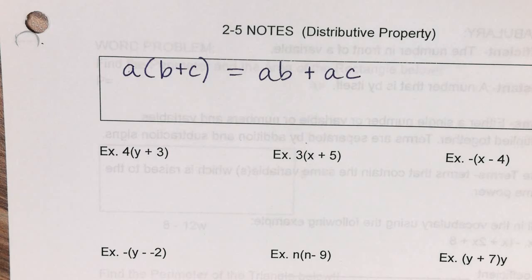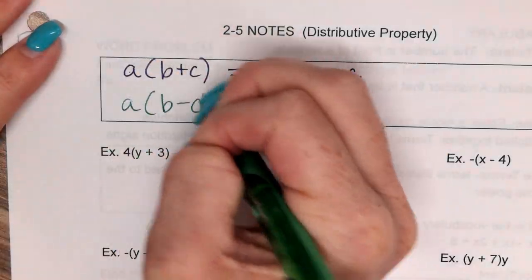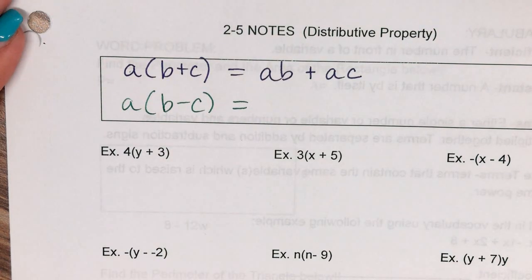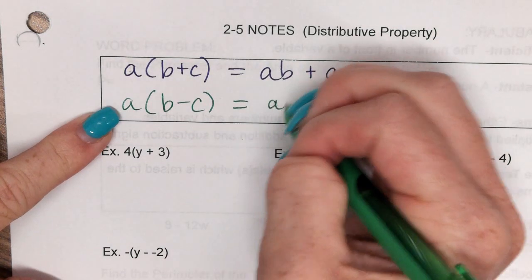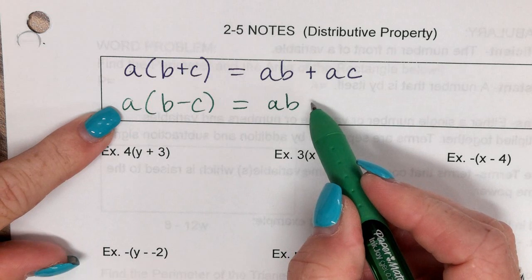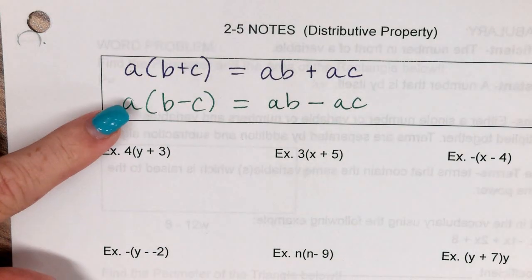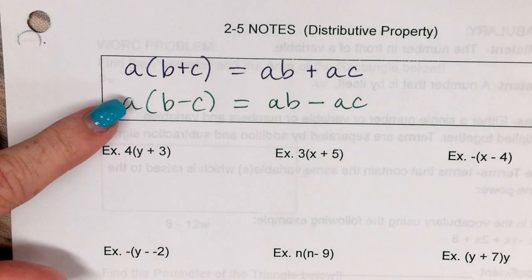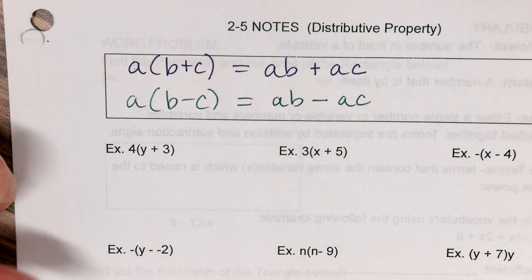Are we okay? If you have a minus on the inside, there's 2 ways you could handle it. You could do keep, change, change. Or you could just distribute it as a subtraction sign. So let's look at it. If I have A times B minus C, this would be the same thing as A times B. But instead of a plus sign, what would I have? Minus A times C. Distributive property is really, really easy. The only time it can get confusing is when there's double negatives.